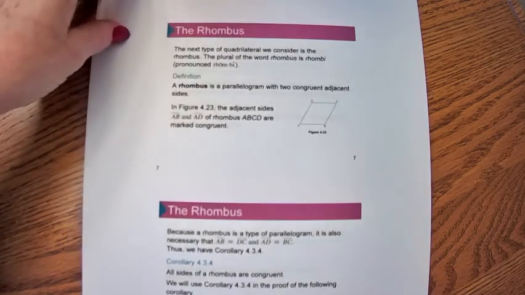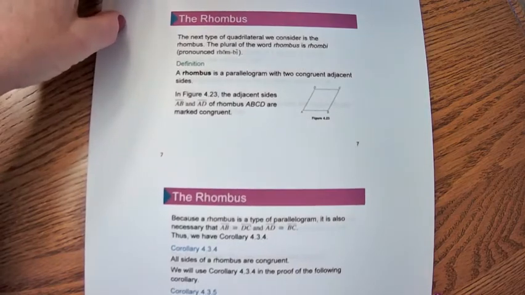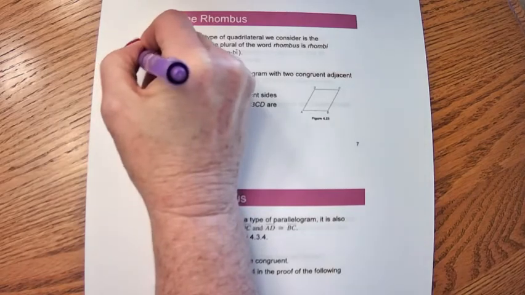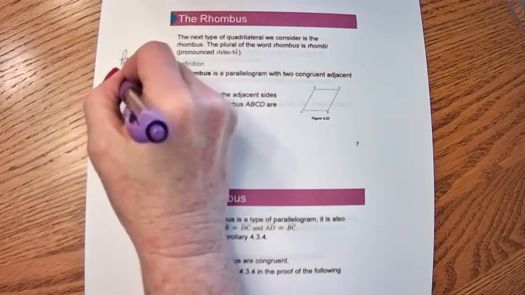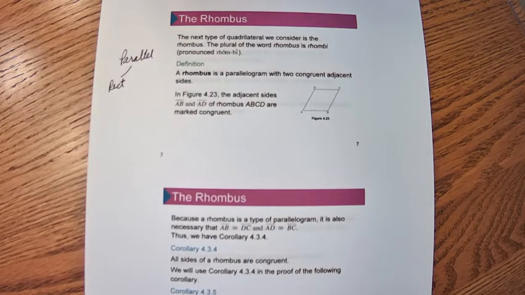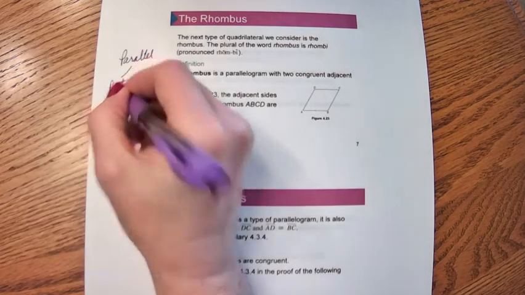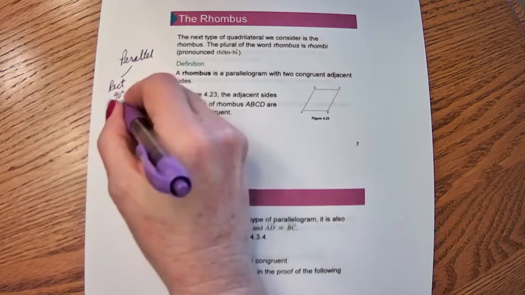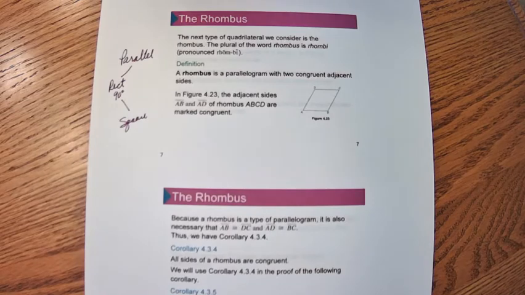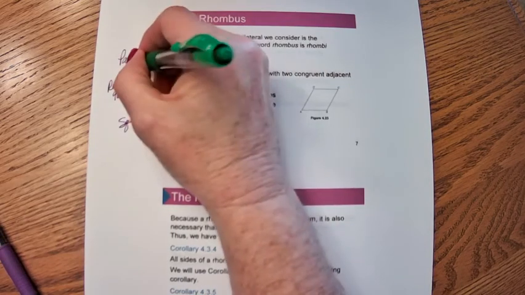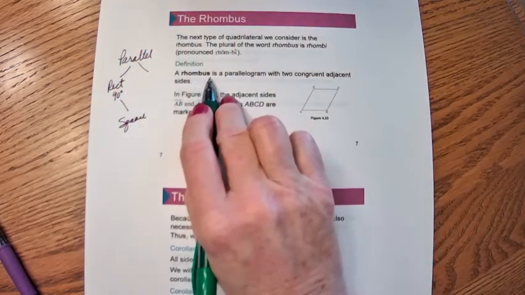But now I want to introduce the rhombus. So we have parallelogram, and under parallelogram we have rectangles. Rectangles have 90-degree angles. And we know that the square is a type of rectangle. Under parallelogram, there's another characteristic, and that's called rhombus.